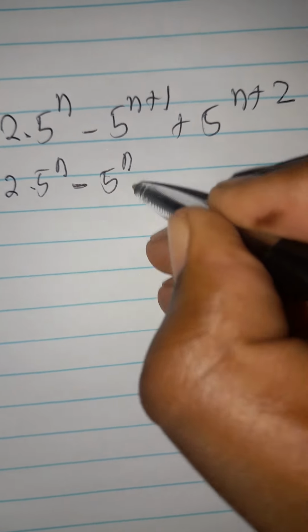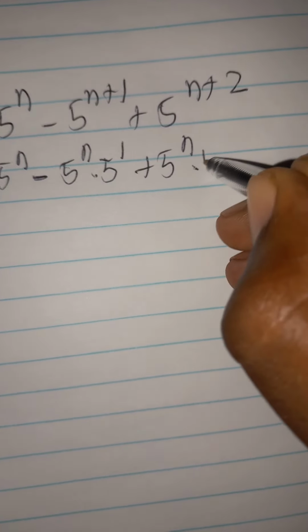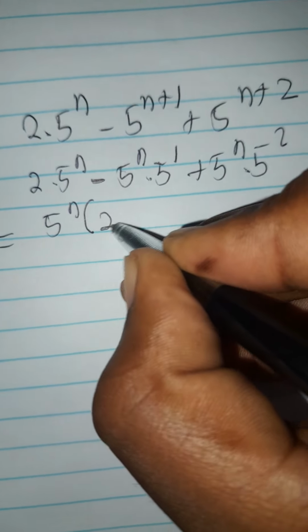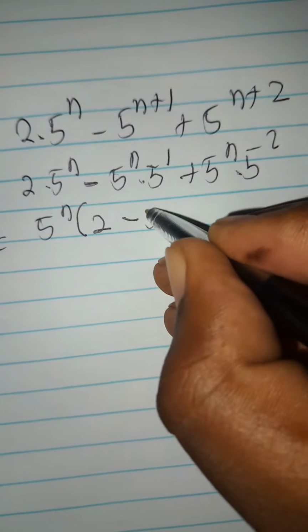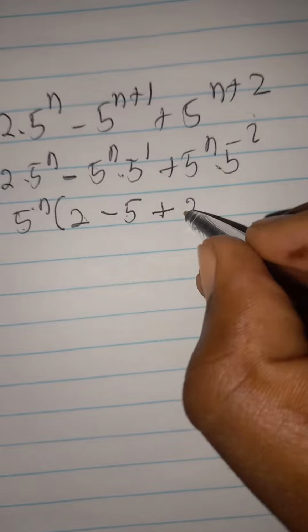Remember what I told you about integers? Even numbers are integers that can be divisible by 2, right? So in this case, the first thing is to break this up using the laws of exponents. This will be 5 to the power of n and 5 to the power of 1, 5 to the power of n and 5 to the power of 2. What is common? It's 5^n, right? So we are left with 2 here. Here we are left with minus 5, because 5^n times 2 is 2(5^n), and 5^n times this results in this. Also 5 squared will be 25.